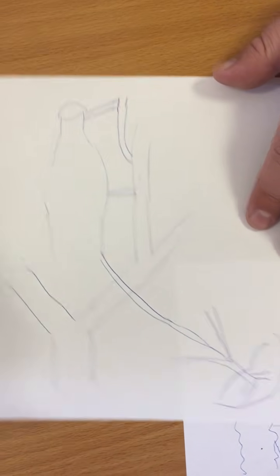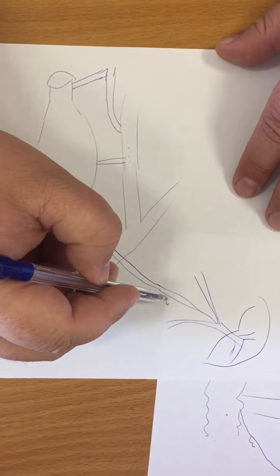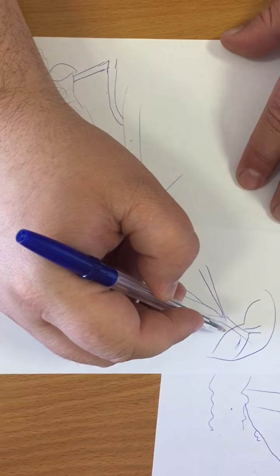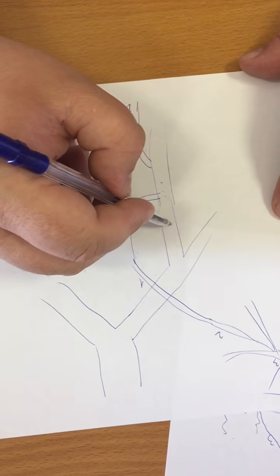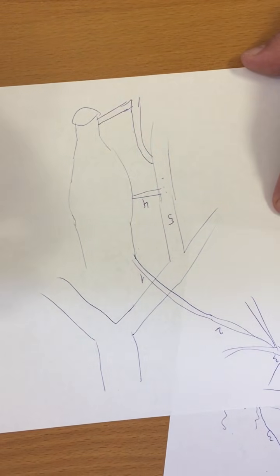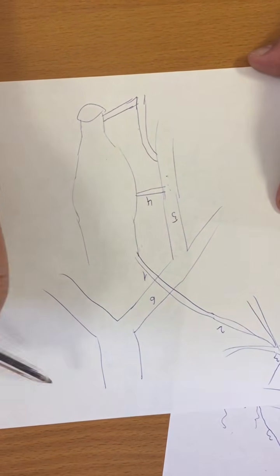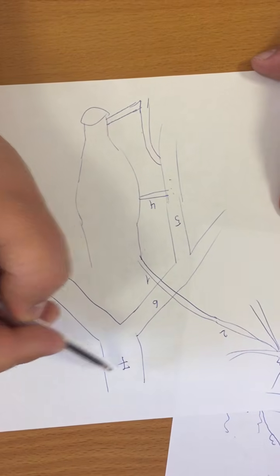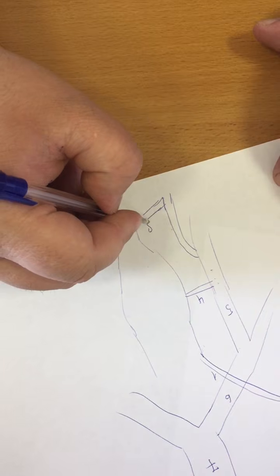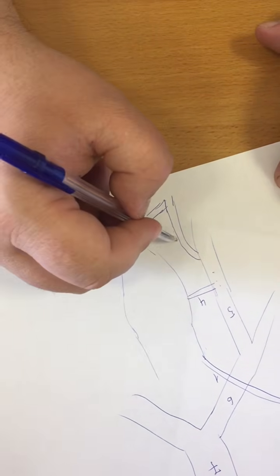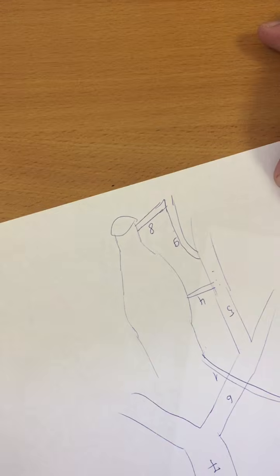That is portal vein. Number 1, vena rectalis superior. Number 2, vena mesenterica inferior. Number 3, vena porta. Number 4, vena rectalis media. 5, vena iliaca interna. 6, vena iliaca communis. 7, vena cava inferior. And number 8, vena rectalis inferior. And number 9, vena pudenda interna.